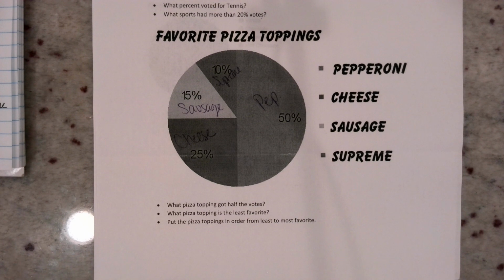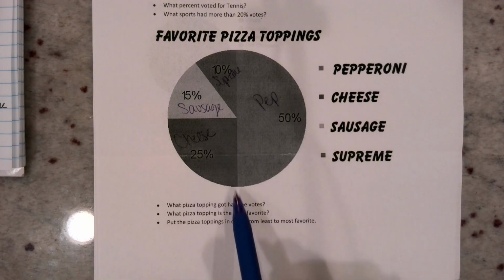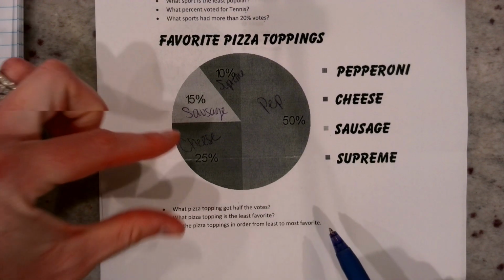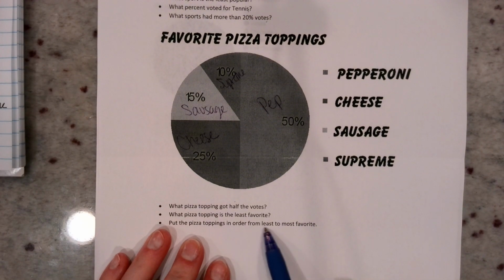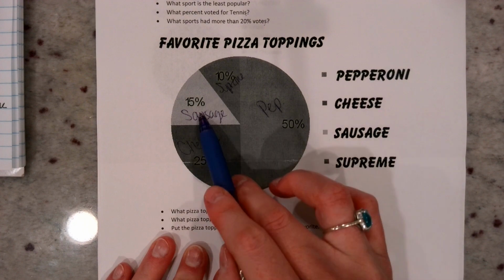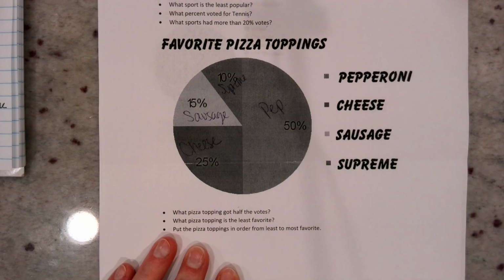Okay, now hopefully you can answer these questions. What pizza topping got half the votes? Half of that circle, pepperoni. What pizza topping is the least favorite? The smallest right there is supreme. And then put the pizza toppings in order from least to most favorite. So smallest, supreme, sausage, cheese, pepperoni, from least to most.